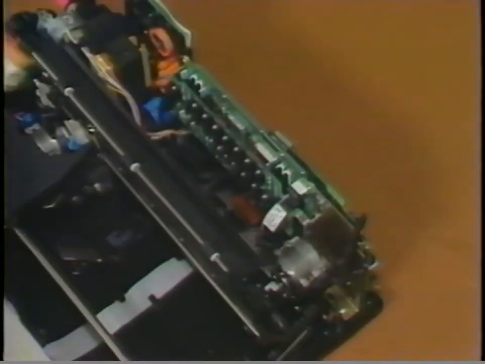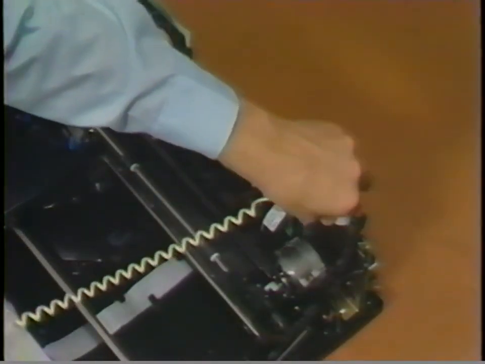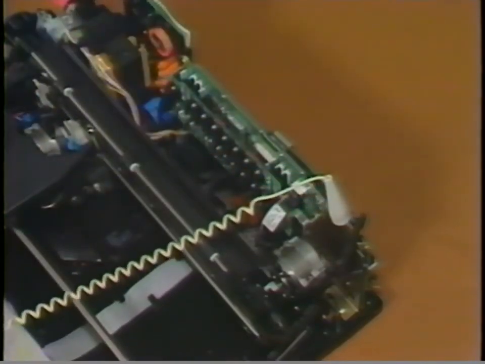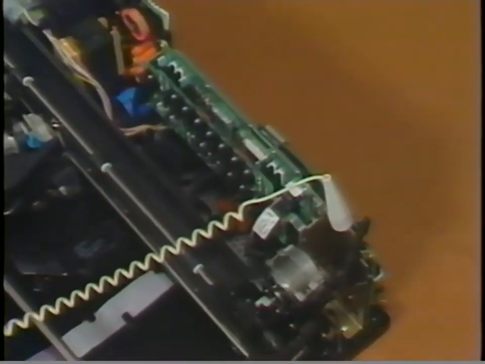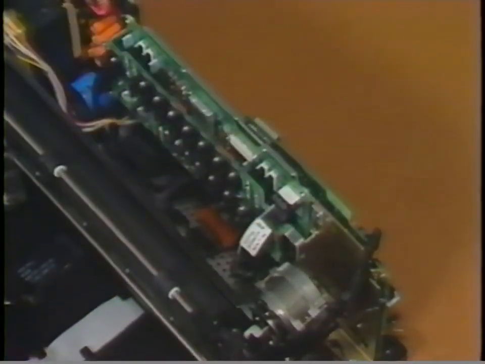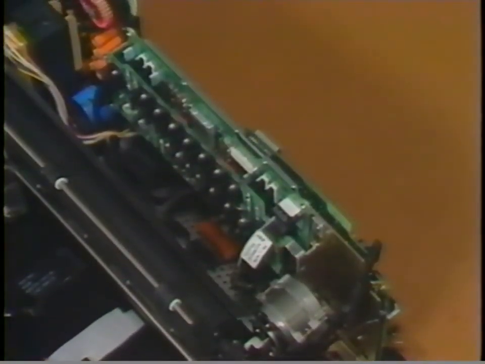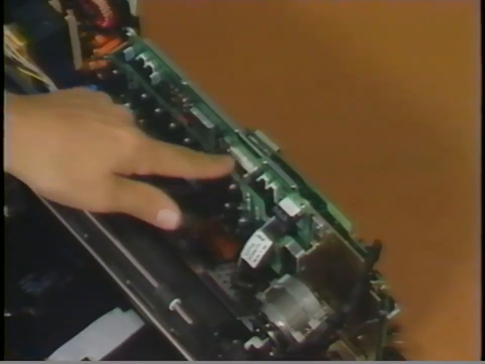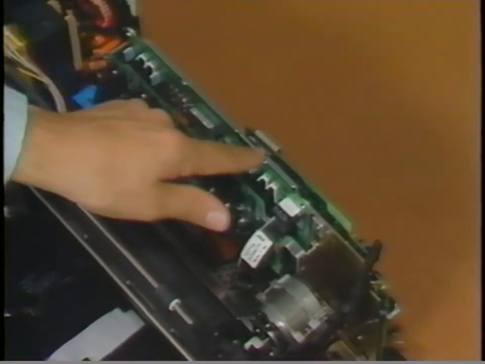When removing the function board, the ESD strap is connected as shown. For the purposes of this video, we will not use the ESD strap. In this procedure, we will remove these boards.